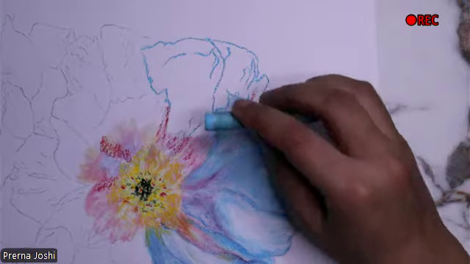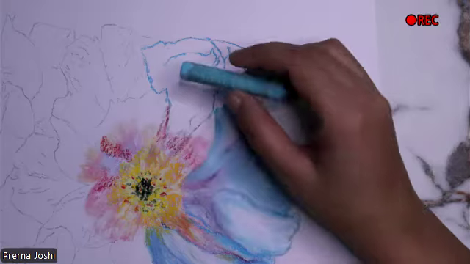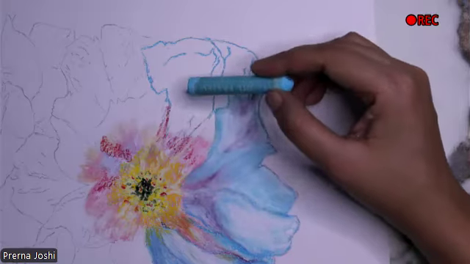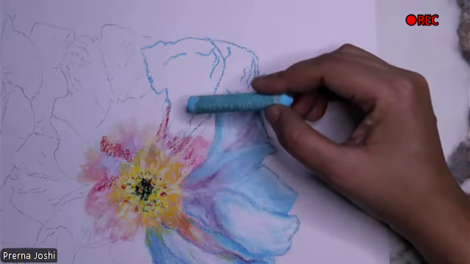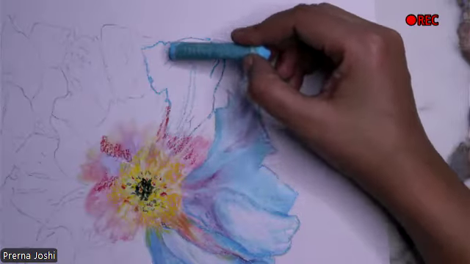And now you pick one shade and you start adding color. So I will pick this shade. Now you move in the same direction. How? This is upward direction. So you move in this direction.